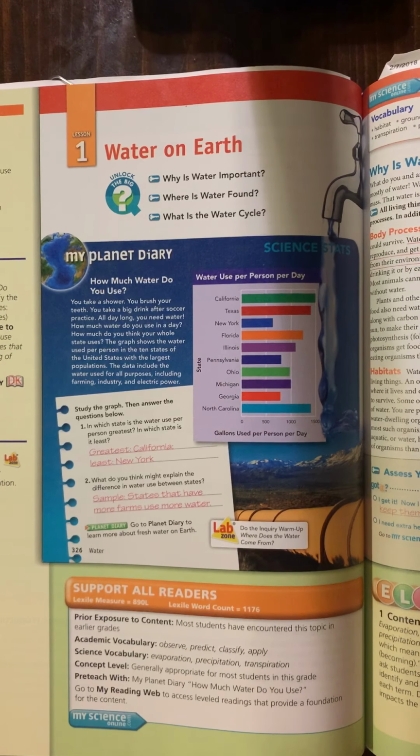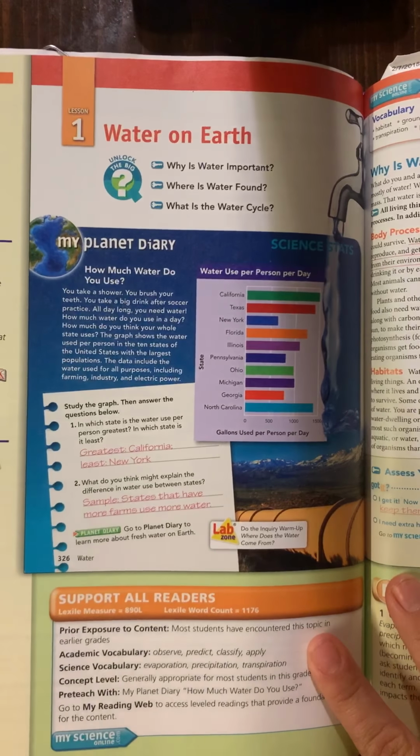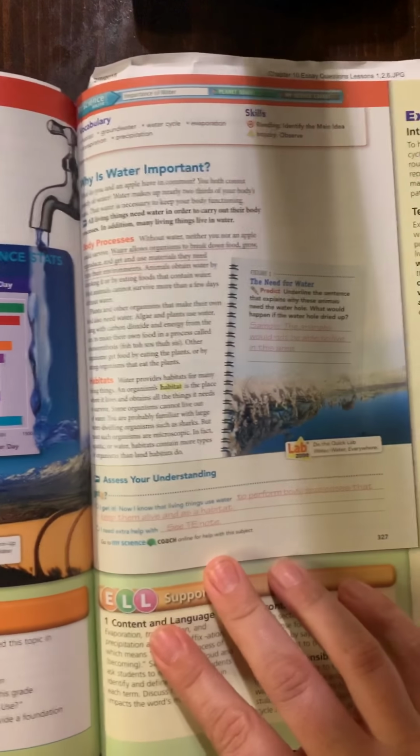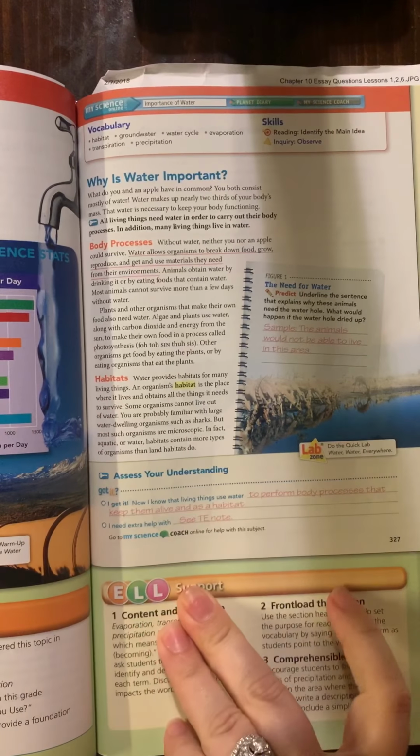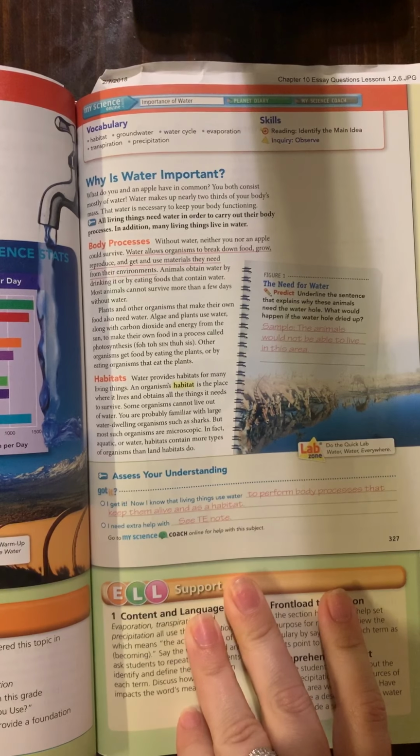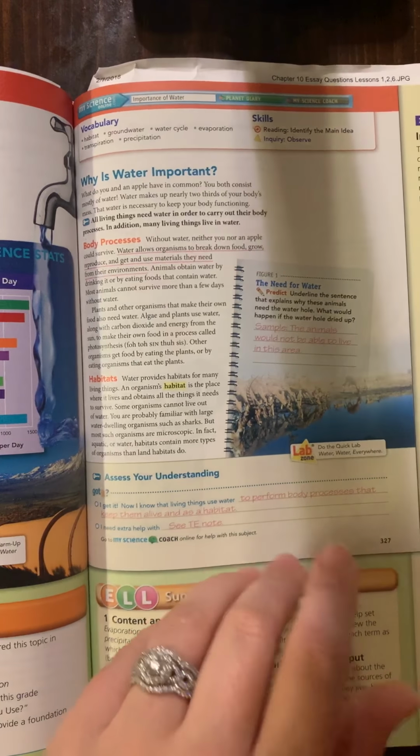For lesson 10-1, they're talking about water on Earth. I'm pretty sure you are completely done hearing about the water cycle because you hear about it every year. I know because I see second grade doing water cycle projects. So we're going to kind of breeze through this one. The vocab in this lesson is very important, mainly because that's where all the facts are, all the vocab that you hear from the water cycle.